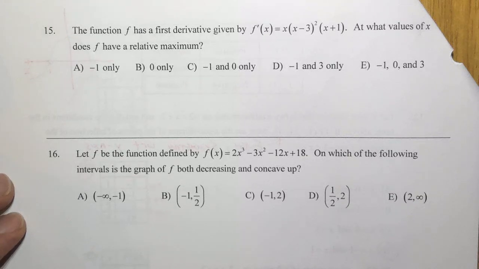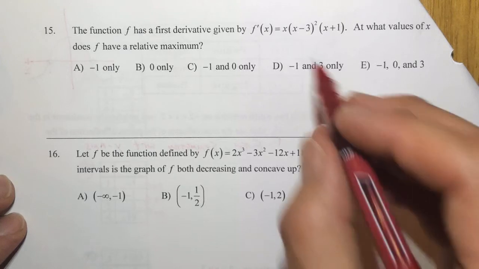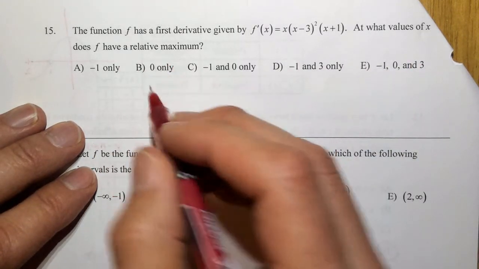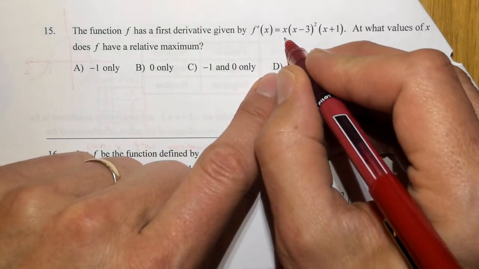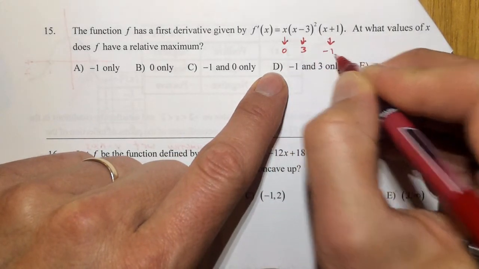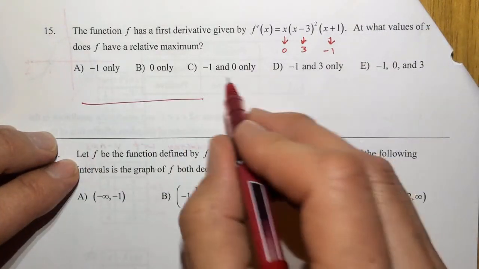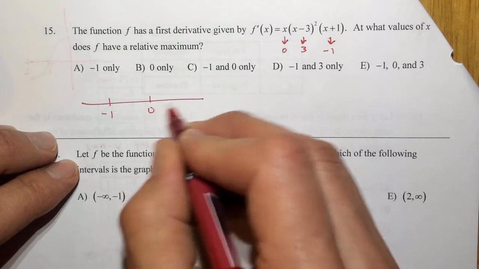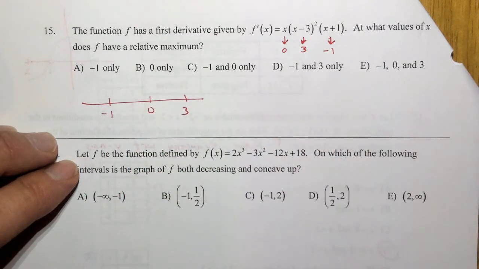Okay, problem 15. The function f has a first derivative given right here. What values of x does f have a relative max? Okay, so we need some critical numbers. We see 0, we see 3, we see -1. So we're going to take those 3, which is why we see all those zeros, and we're going to put them on our number line. And we're going to do a first derivative test.